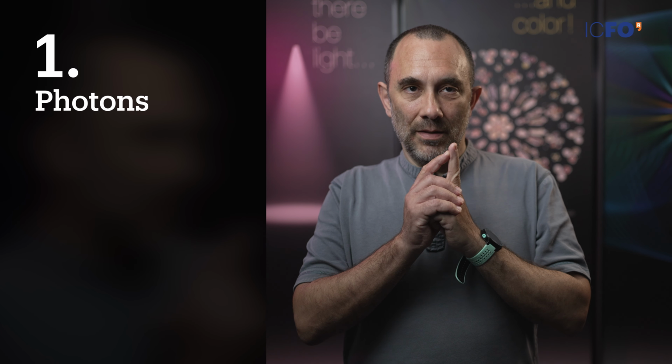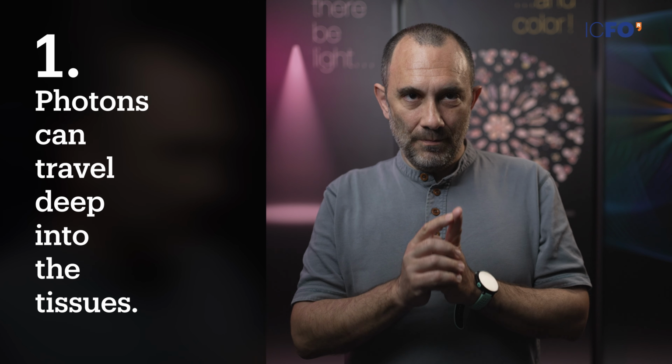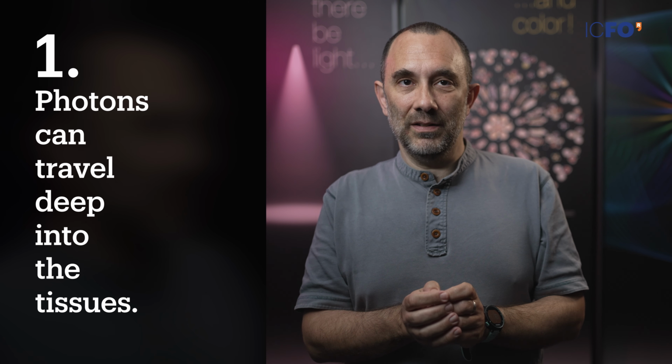One, that the photons can travel deep into the tissues, passing the biggest barrier, the skin, and reaching the organ of interest. Once there, they interact with something in that organ, and then the photons can come out and I can detect them. This needs to be properly understood by proper physical modeling, and proper algorithms have to be in place to recover the information from them.